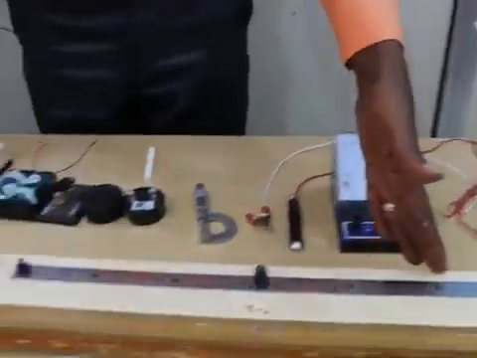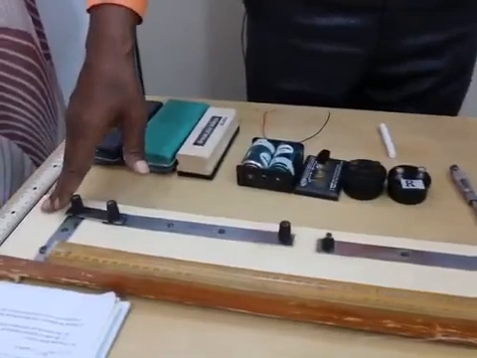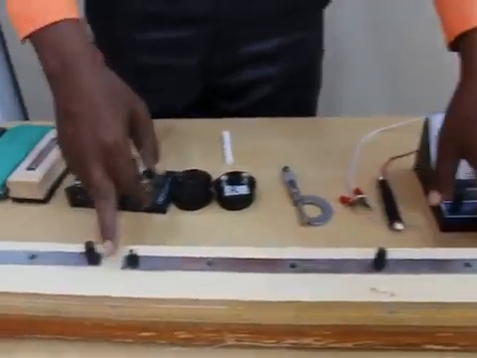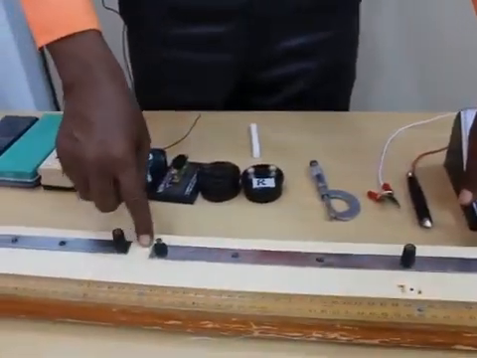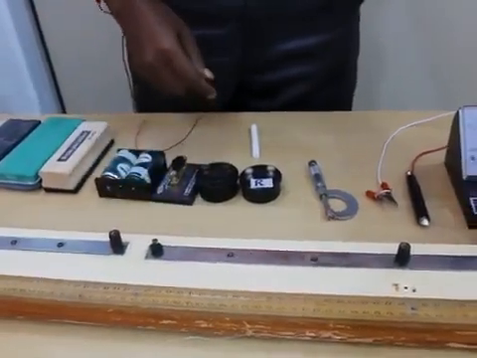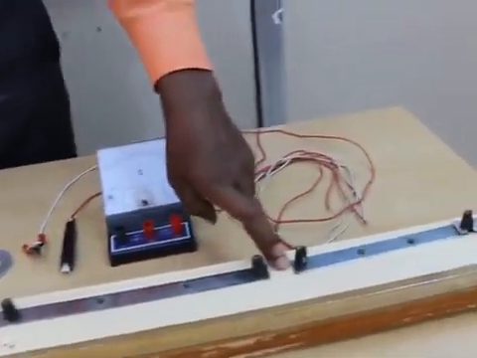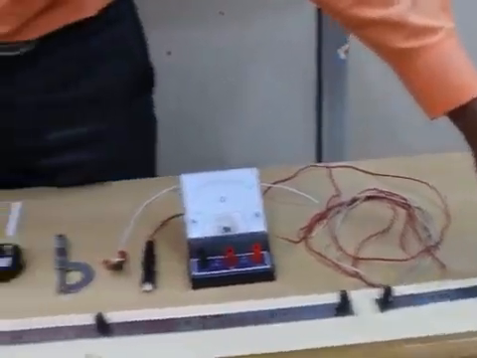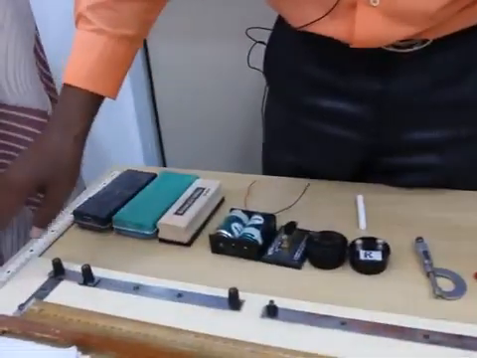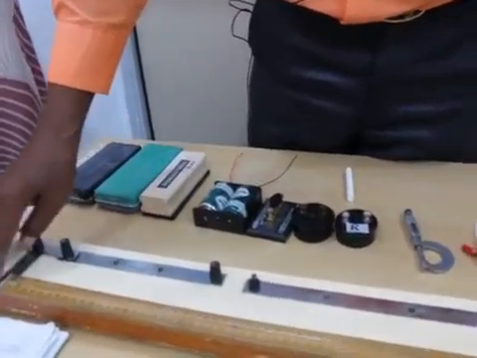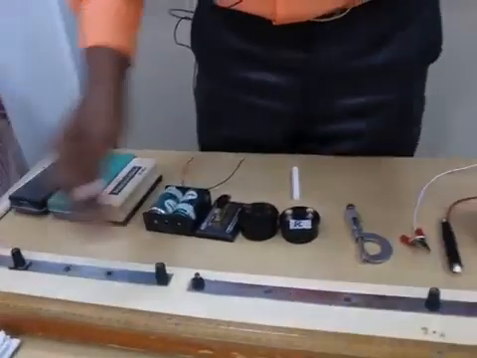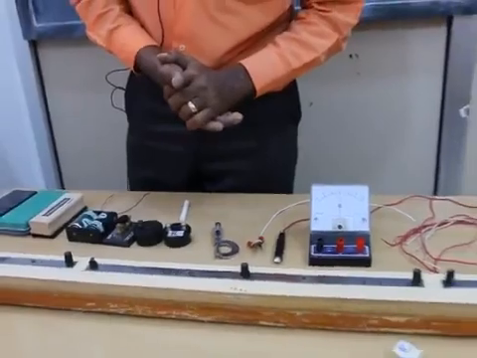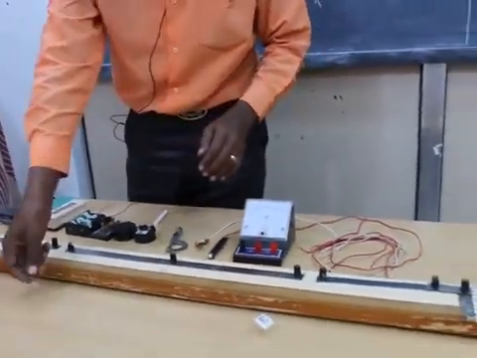This is a meter bridge, as you can see, and this one is the left hand gap, and this one is the right hand gap. These are the terminals. It's a length as usual, 1 meter or 100 centimeter. That's called a meter bridge. It's a length of 1 meter. And this one is wire W.